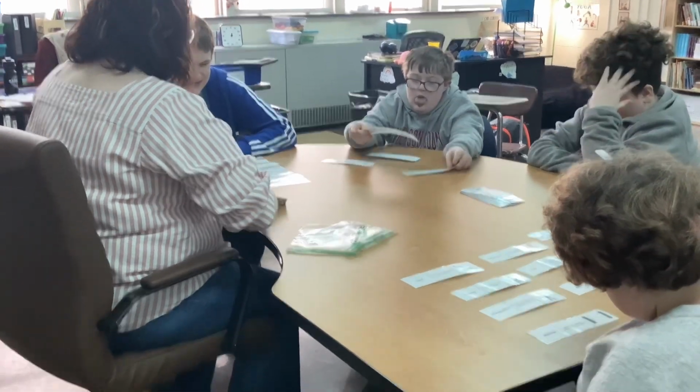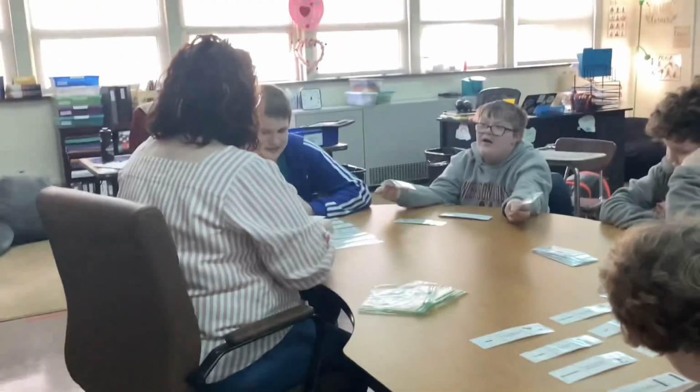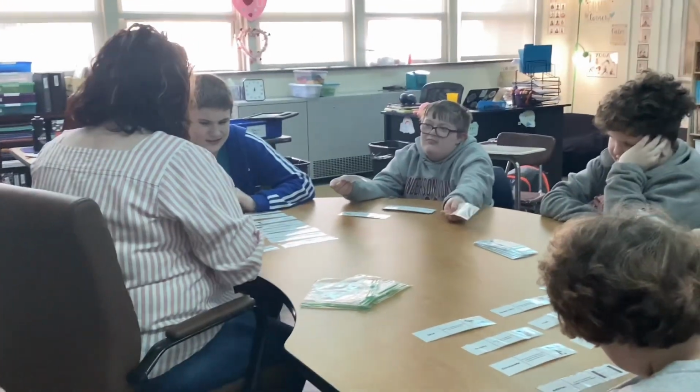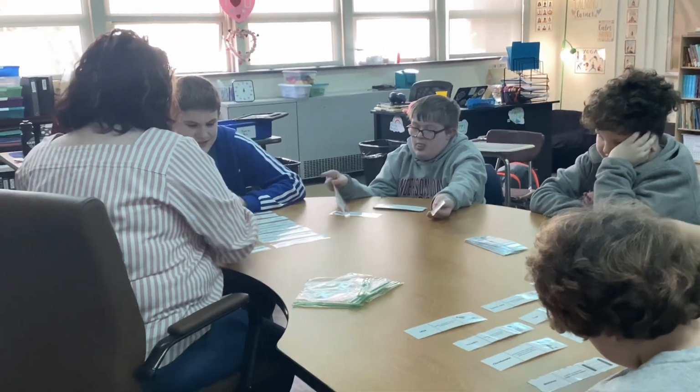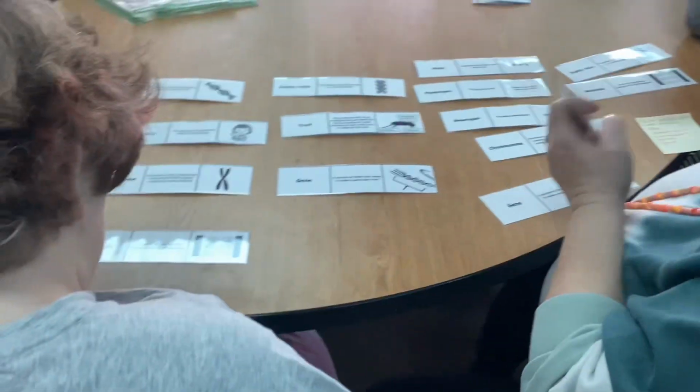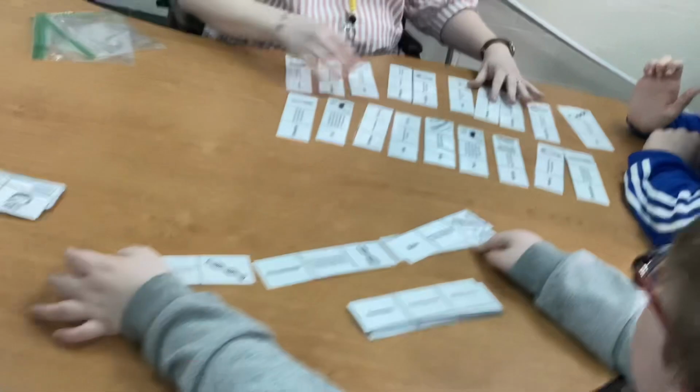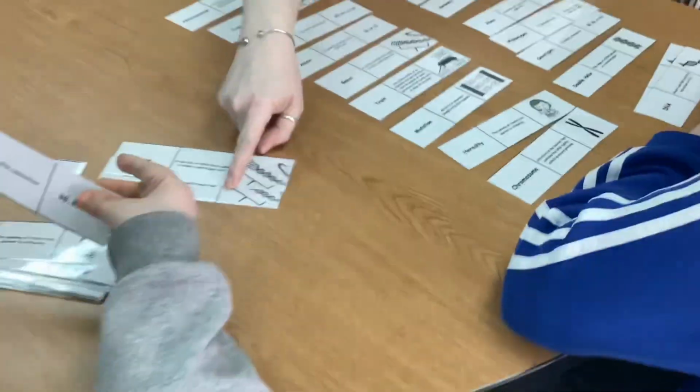Let's look at our words. You gotta spread them out. All right. So do you see any pictures that are the same? If you see the same picture, put them out here so that I can see you've got them, okay? Is this the same? That's the same. Yep. So same. Oh, that's good. Look at you. You already got one.